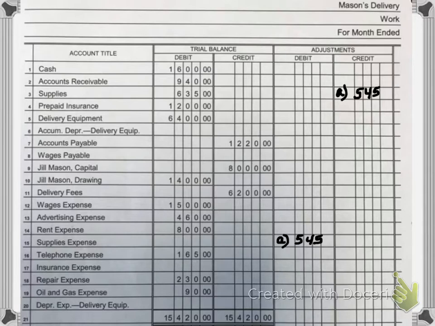Okay, our second adjustment, B, says insurance expired or used $650. They tell us how much was used. So that is always the amount of your adjusting entry, the amount that was used. You will have to pay attention in these problems. Sometimes for supplies, sometimes for inventory, they'll tell you how much is left. And you'll have to calculate how much was used, as we did in entry A here. Sometimes they'll tell you how much was used, as they are doing in entry B. So that is the amount of our adjusting entry here.